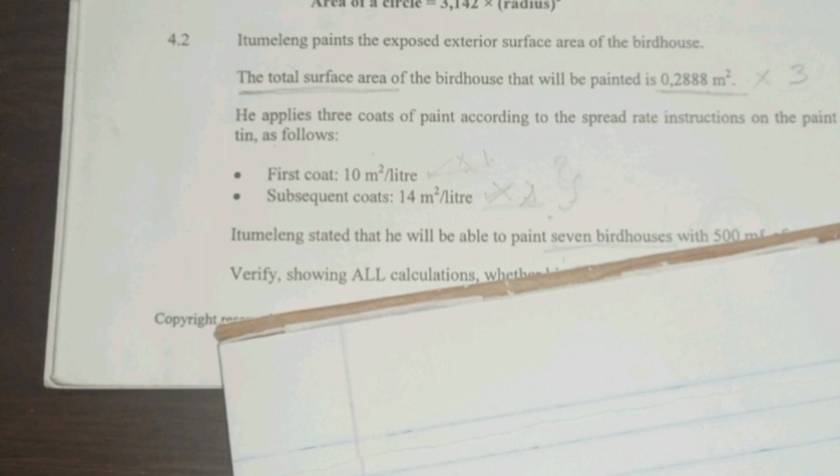So we painted for the first time. We can paint for 1 liter. We can paint 10 meters squared. And then for the second time, 1 liter will paint 14 meters squared. And then the third time, 1 liter will paint 14 meters squared.